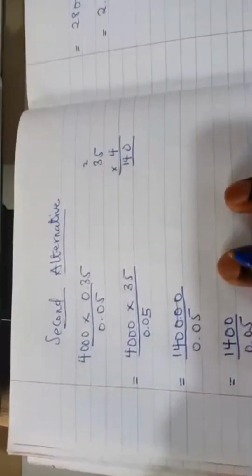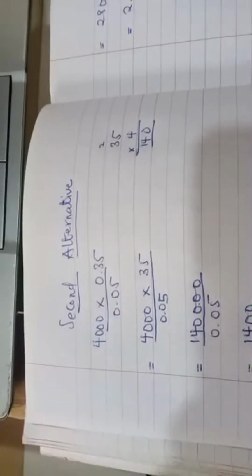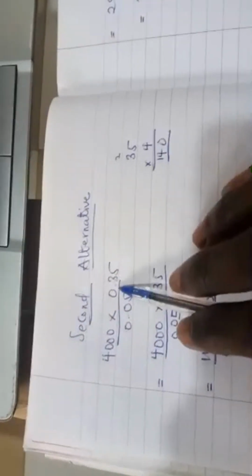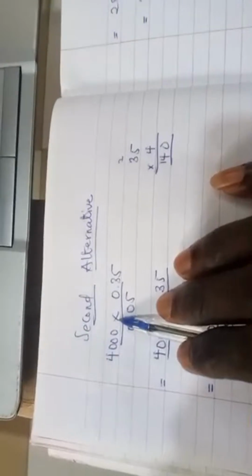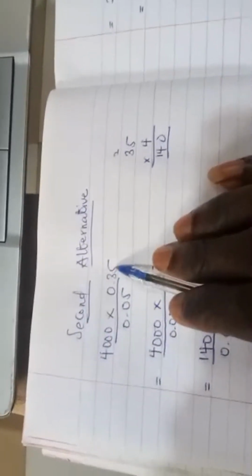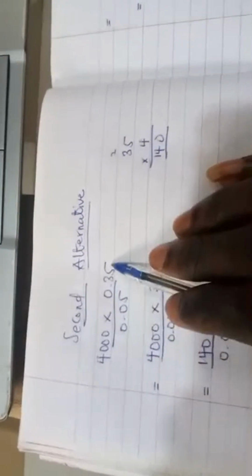Now with this method, we will try to multiply the decimal that we have. This is the expression that we were given: 4,000 times 0.35 all over 0.05. With this method, we are going to first of all multiply 4,000 times 0.35.